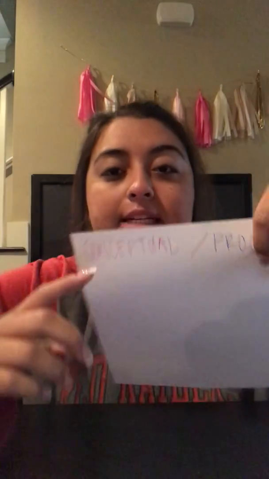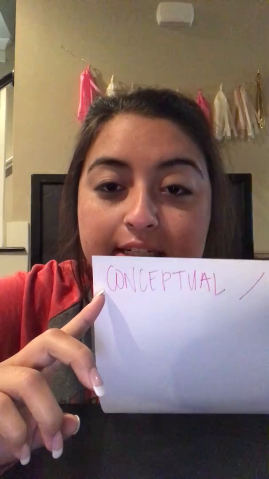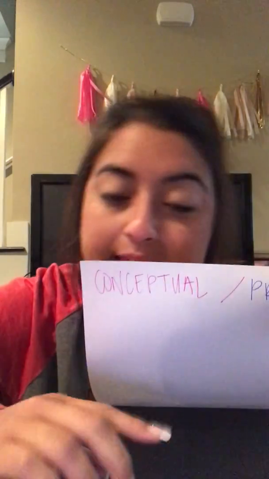So conceptual. The first thing I see when I see conceptual is the word concept. You look at conceptual and you see C-O-N-C-E-P-T, concept. What is that? A concept to me is an idea. It is an understanding. It is a reasoning. It is the thought process behind something.